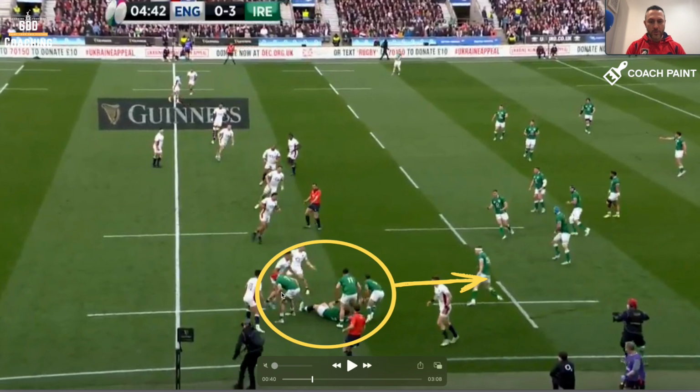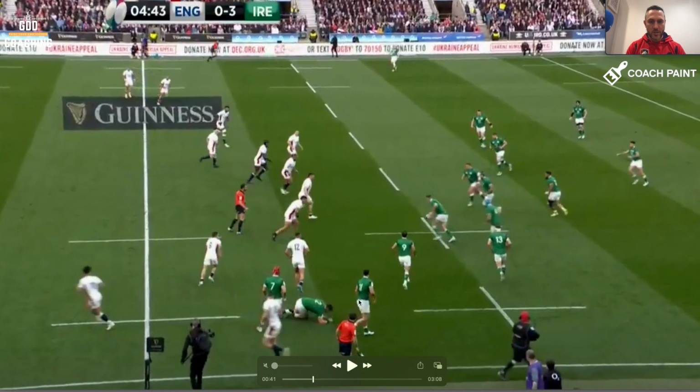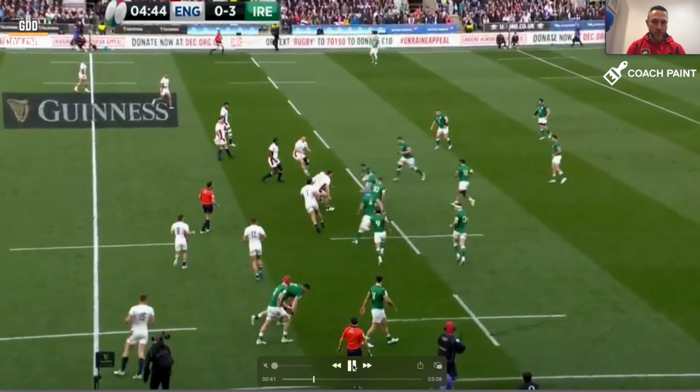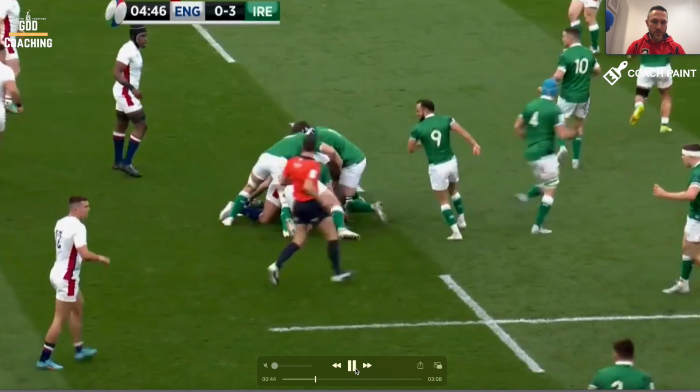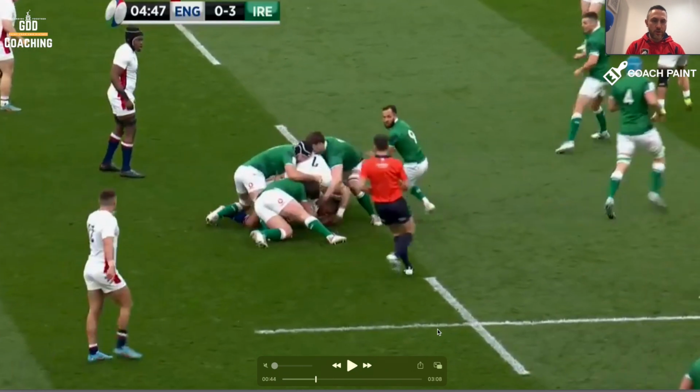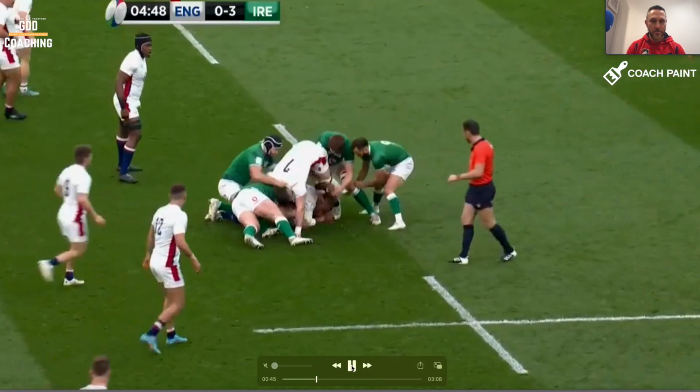Van der Fleer, he's going to drop back in, James Lowe is going to drop back in, Kelleher's going to drop back in. They get straight back into shape. The other guys who worked on the corner from the previous breakdown.